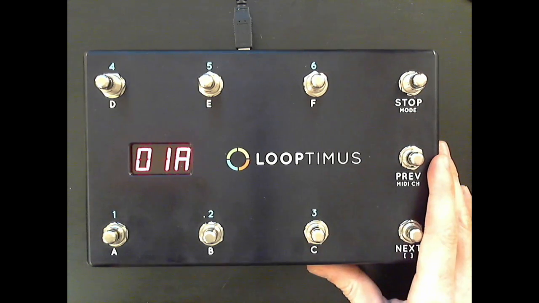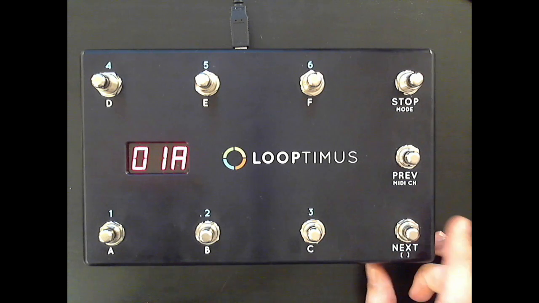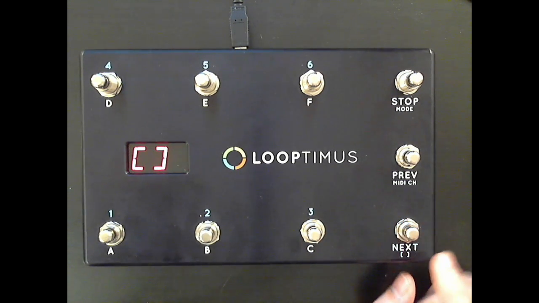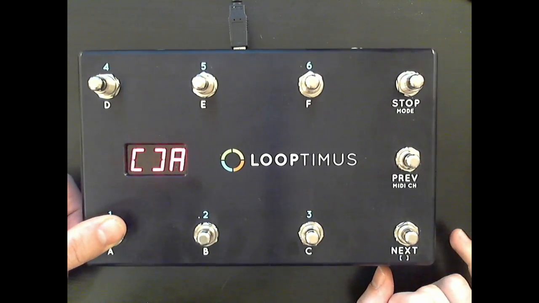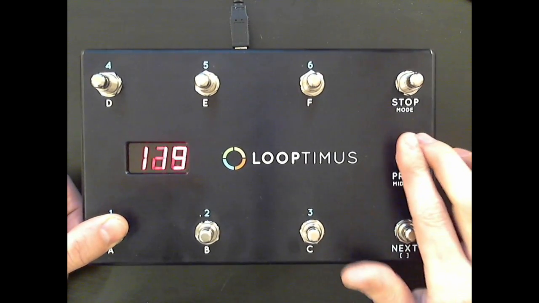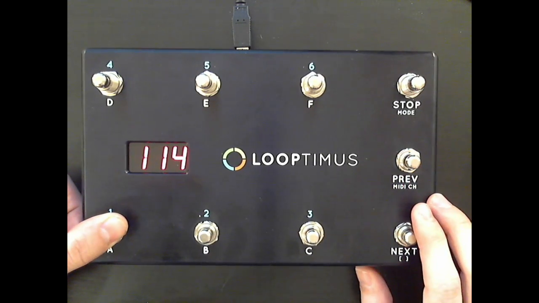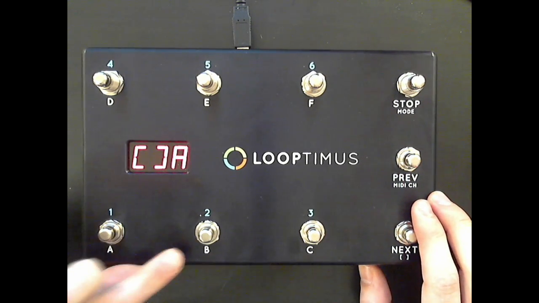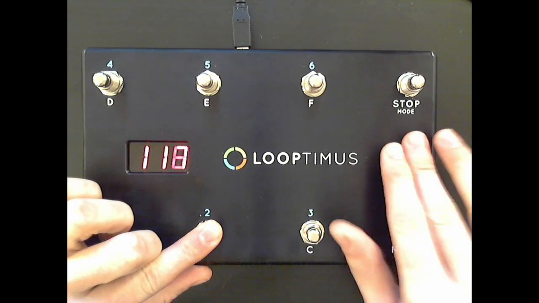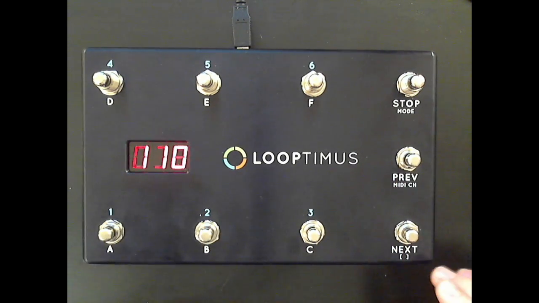You can also do program changes in all access mode. So let's go to all access mode. And now for all access A, I can hold this down and select a program change. By default, it's 120. Let's make it 114. Button B, let's change this one to whatever program change you want.